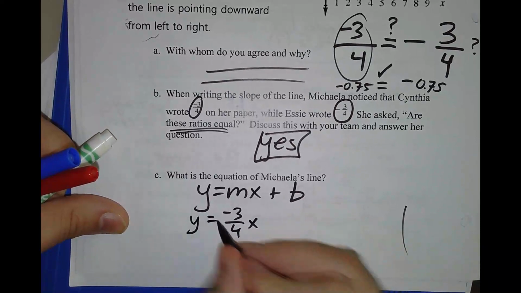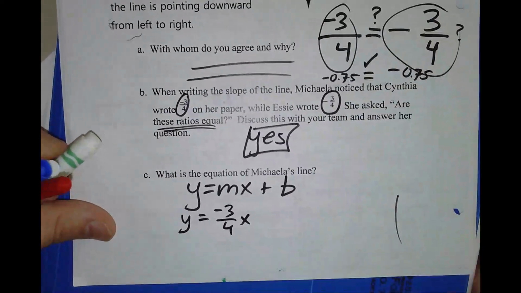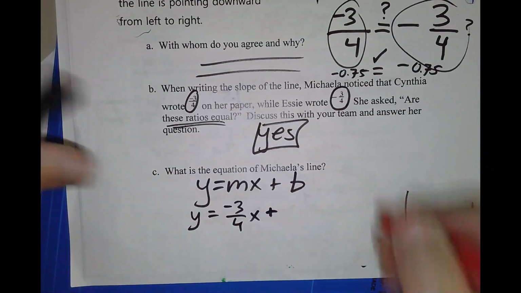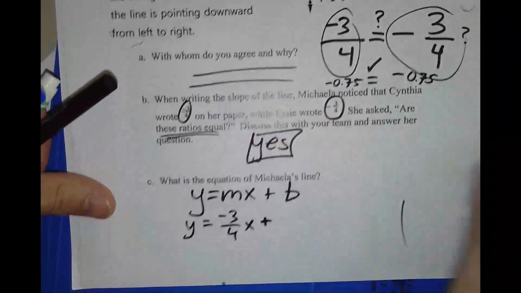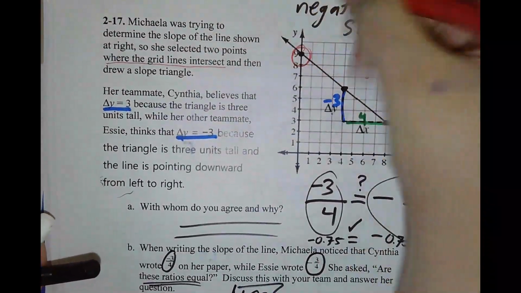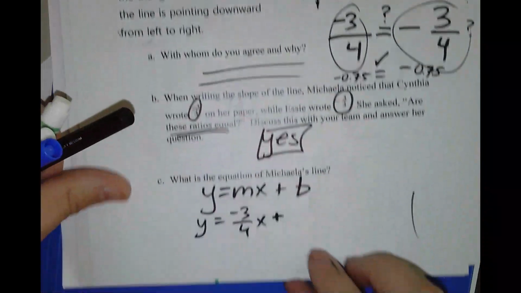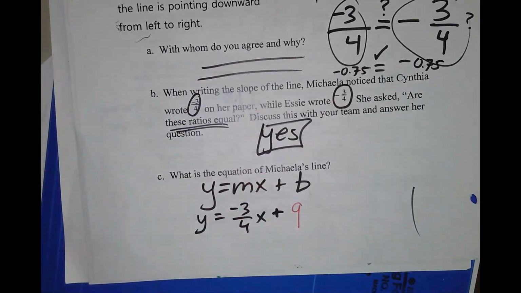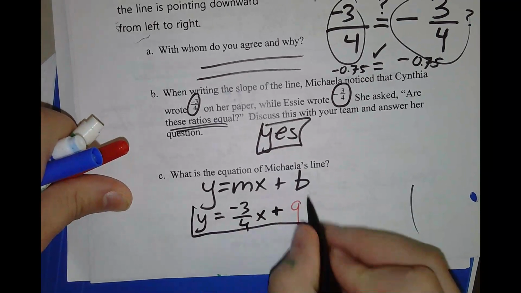If you wrote the negative in front like this, that is also fine. And what is the y-intercept? The b is our y-intercept. So what is the y-intercept? Yeah, the y-intercept is at 0,9. So the equation is negative 3 over 4x plus 9.